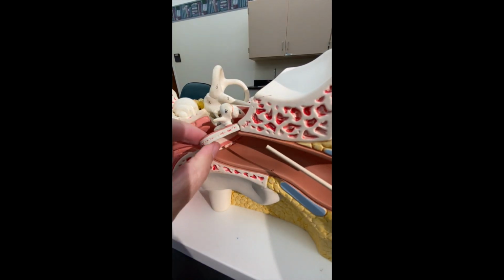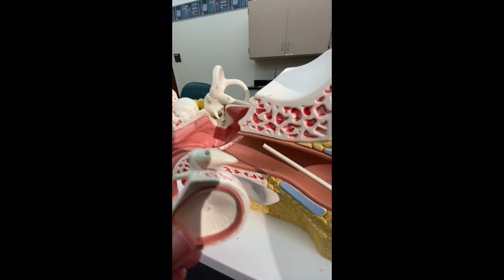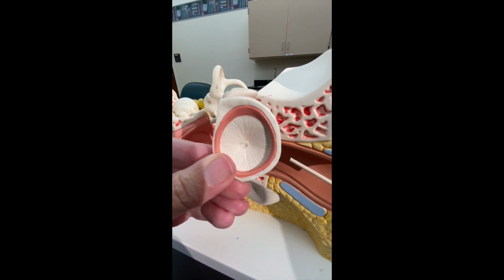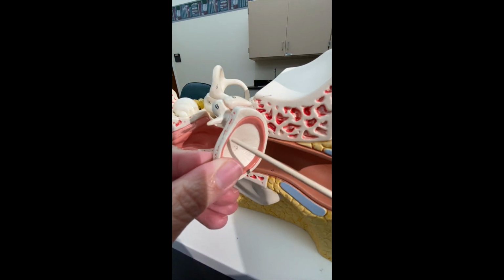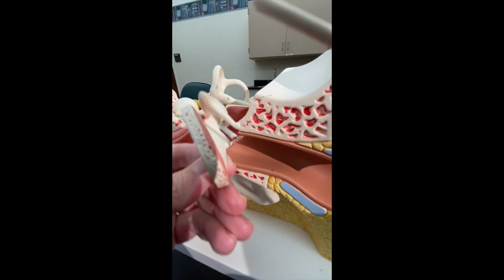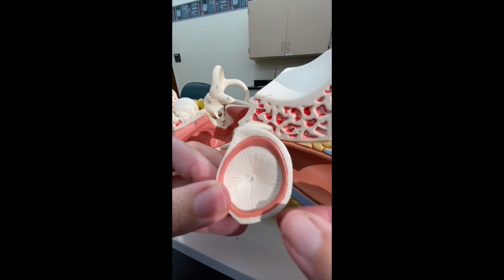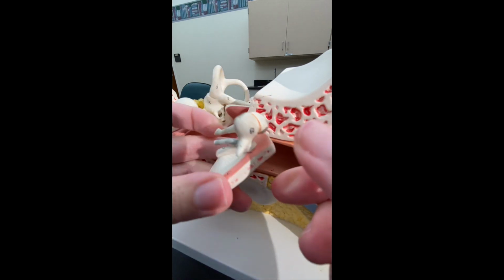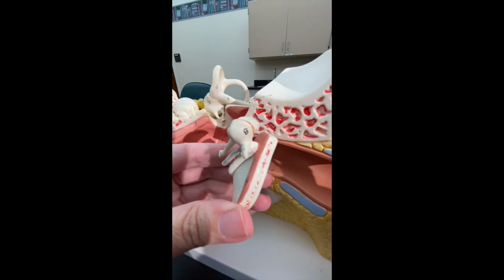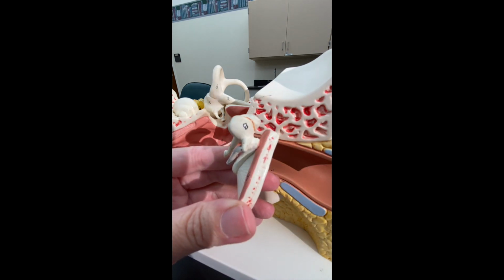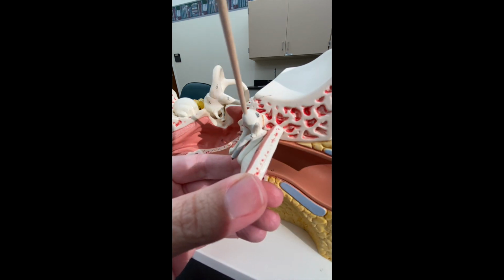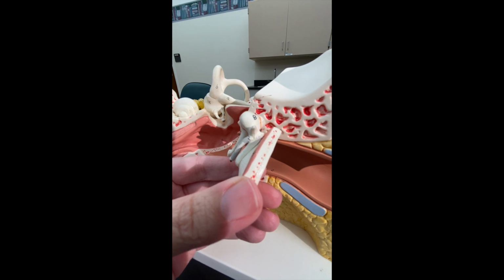So if we go ahead and we take this off, we can see a little bit better what that tympanic membrane looks like. So you can see it's convex and concave depending upon which side you're looking at. So on the medial side, you're going to see that you have three different ossicles.